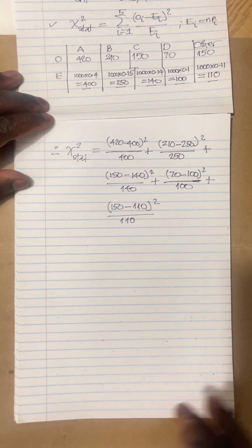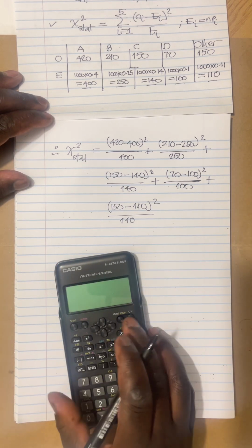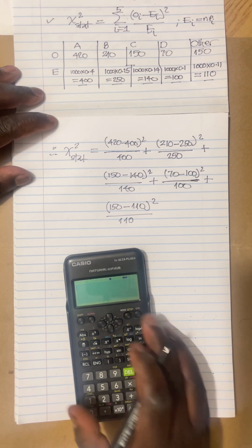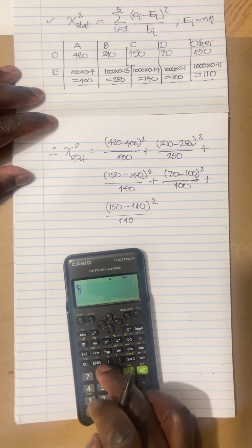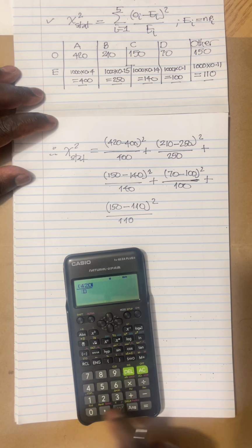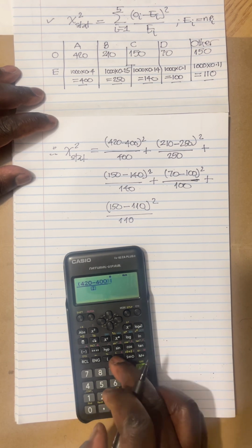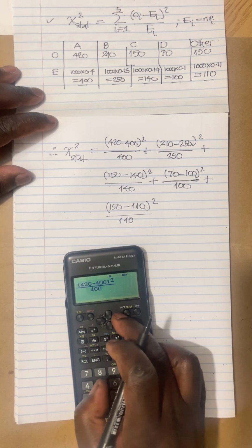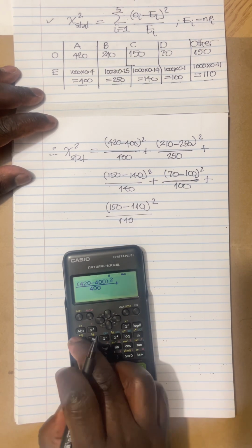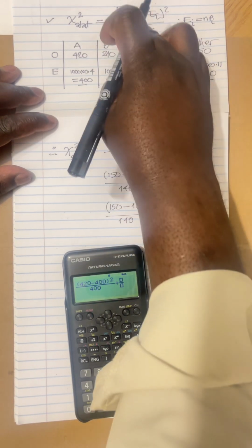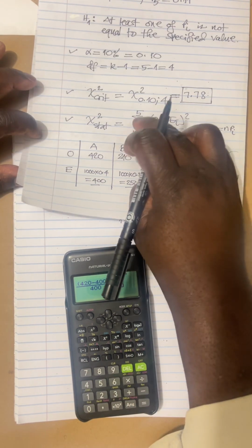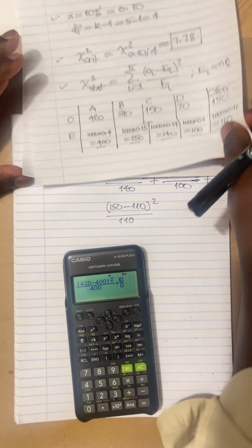Right, punching this information in the calculator, we get the following answer. So we have 420 minus 400, all squared divided by 400, plus, that's what the sigma notation means. This sigma notation means the sum, which means we have to add.